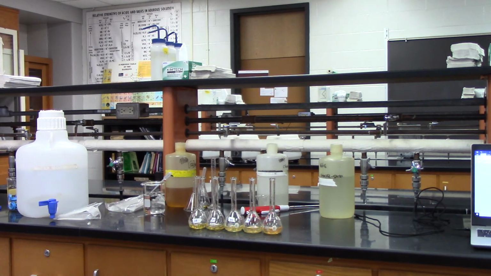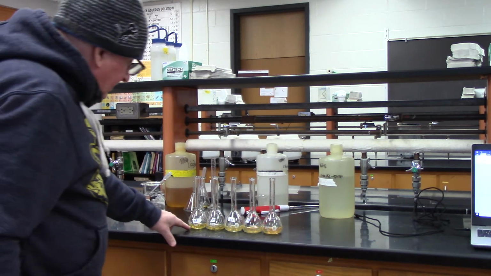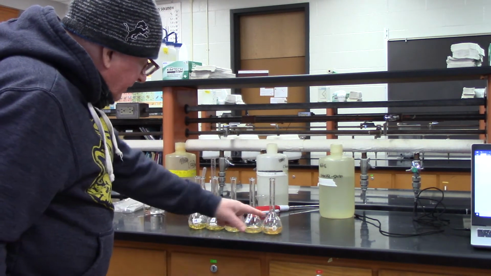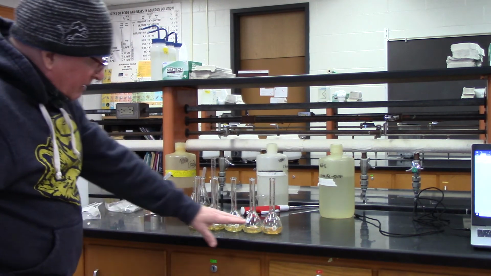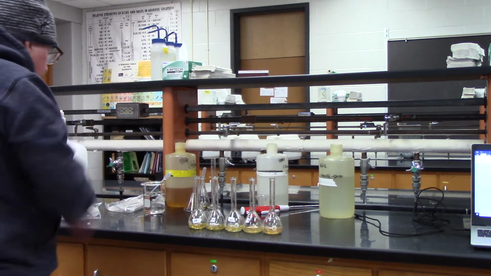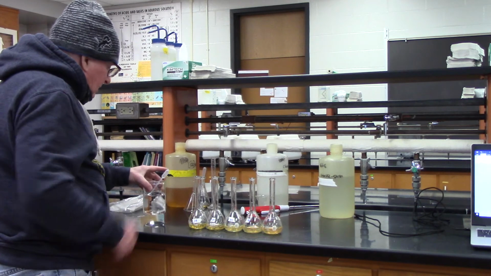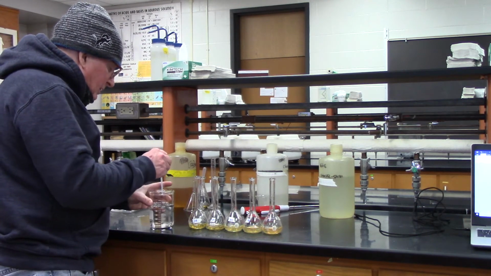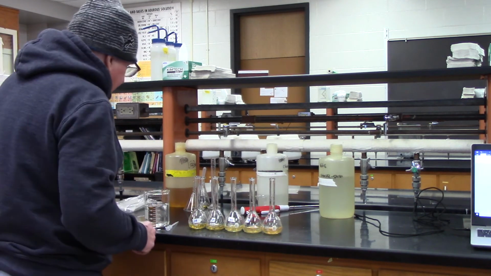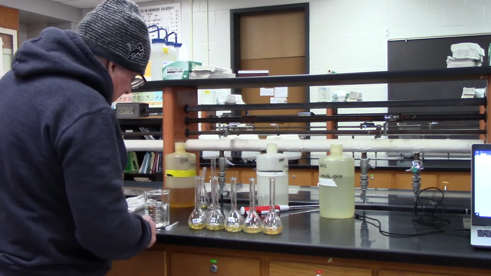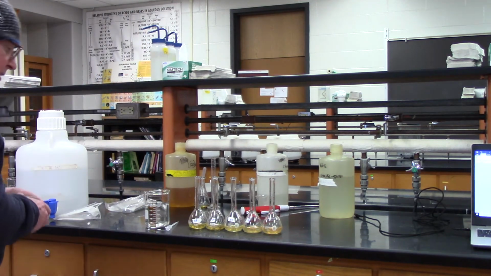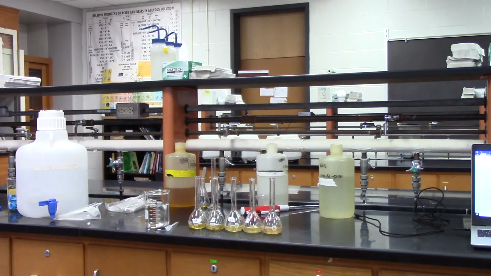There seems to be a change in the color as you go up. There's less color and then darker down here. Okay, now what we're going to do is add the nitric acid. Add to each one up to 100 mils.